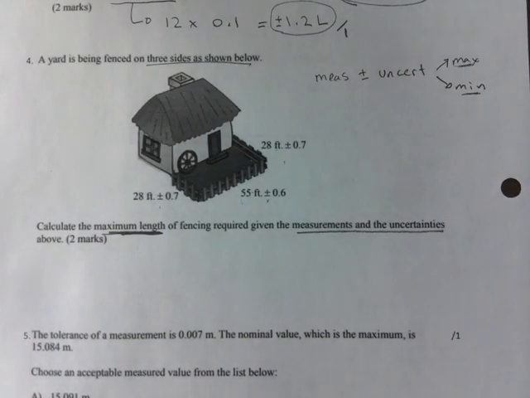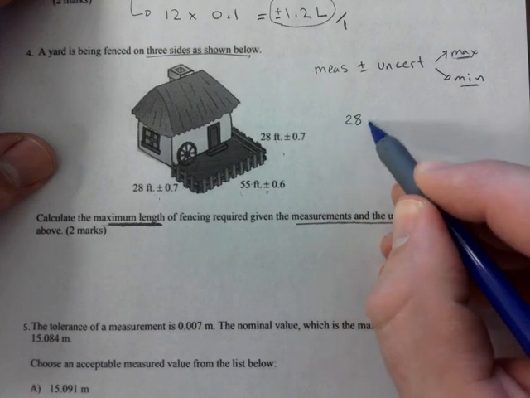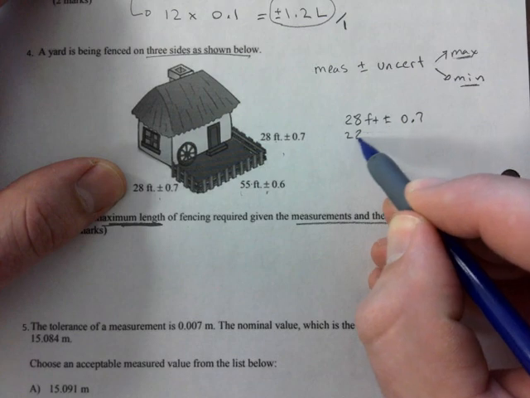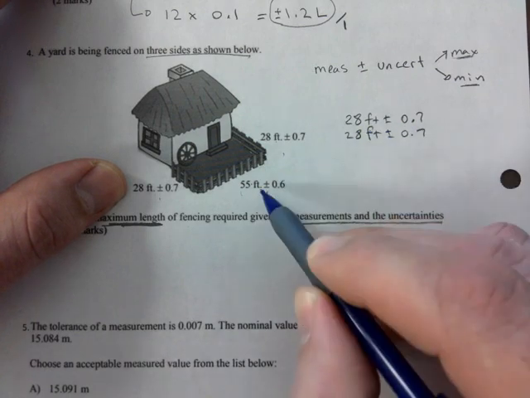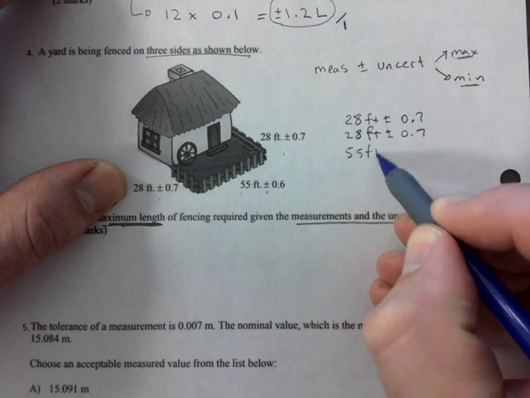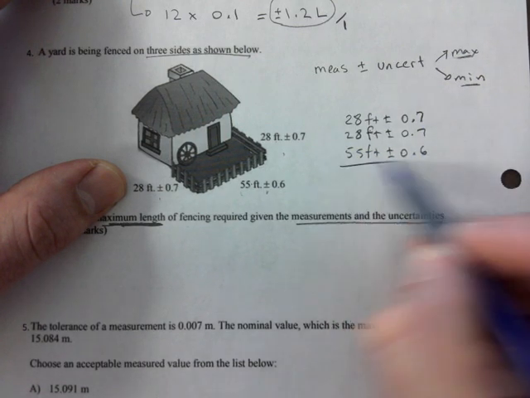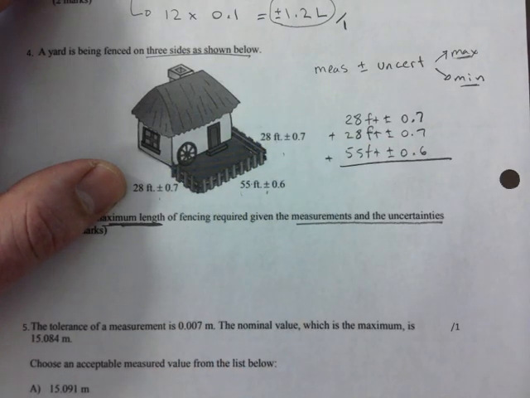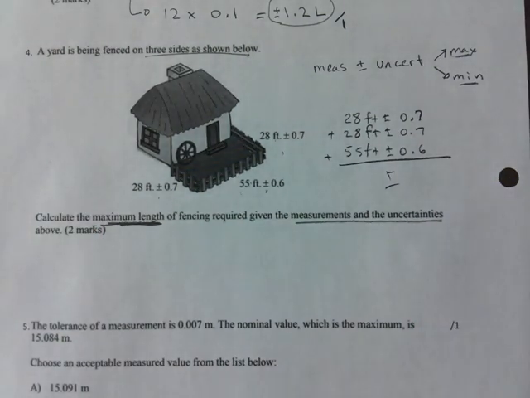I will do it differently. So I will use this space here. I'll say 28 feet plus or minus 0.7. Another 28 feet plus or minus 0.7. Then it's 55 feet plus or minus 0.6. I will add that all up, right? Because I'm combining the length to know how much fencing I need. I have my key here somewhere.